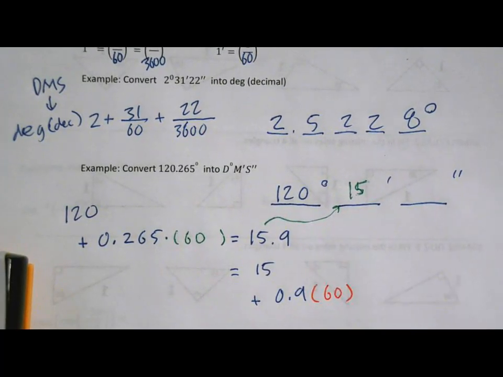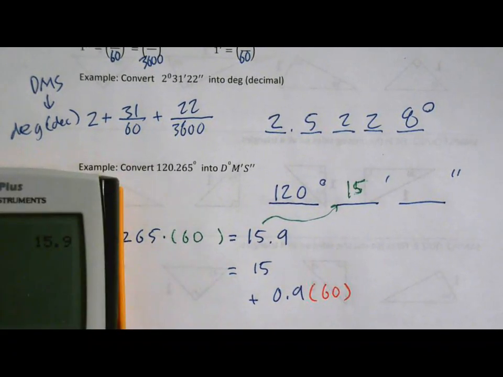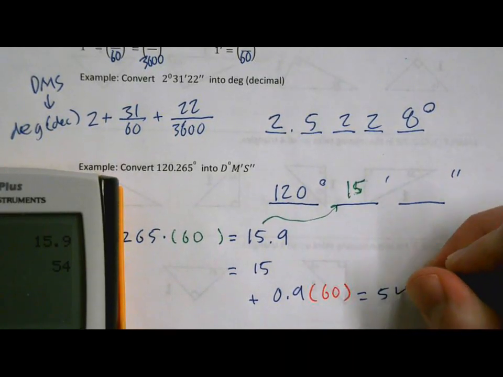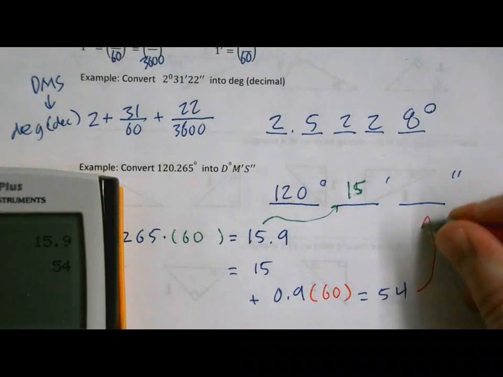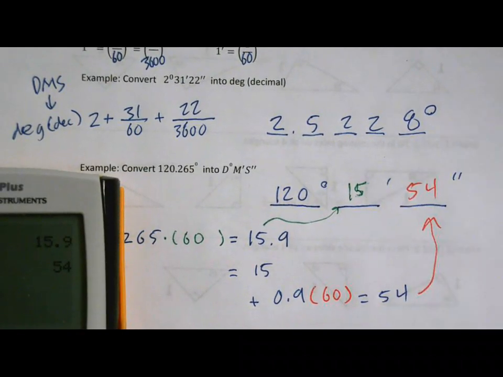There's 60 seconds in a minute. So I'll take that 0.9 and multiply it times 60. Gets me 54. And that's how many seconds we've got. It's 120 degrees, 15 minutes, 54 seconds.